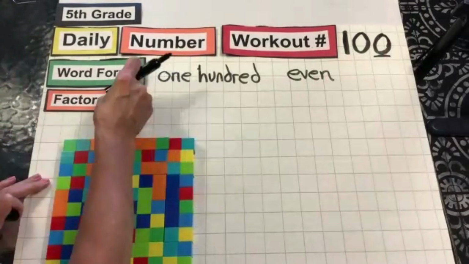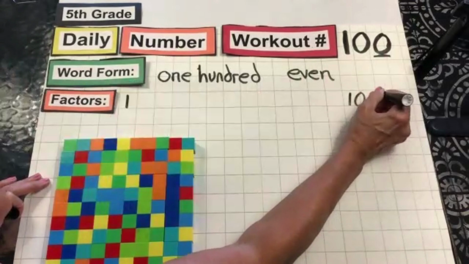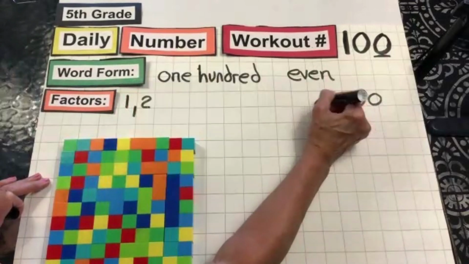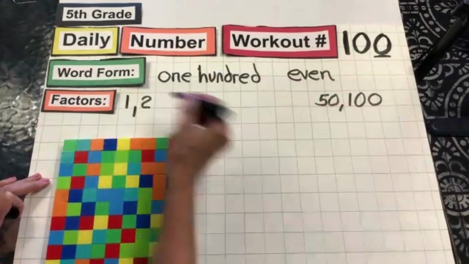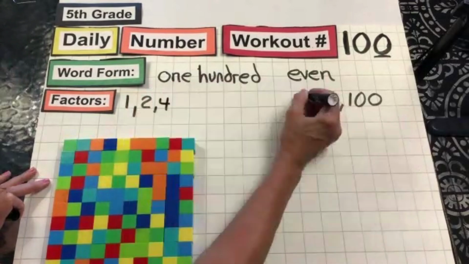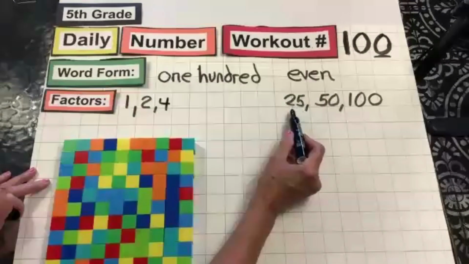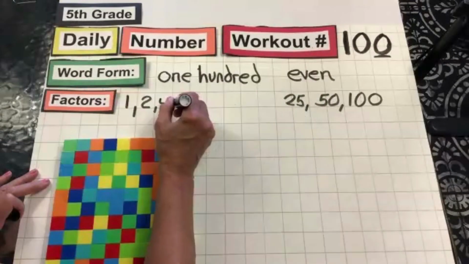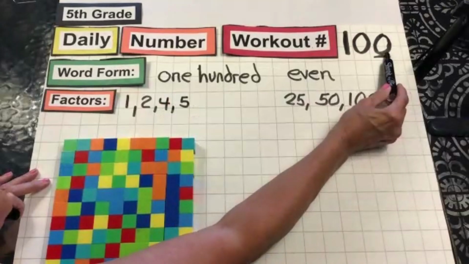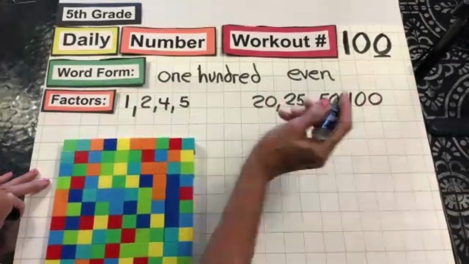Let's go for our factors. We know 1 times 100 is 100. We know 2 50s is 100. 3 does not go in evenly. 4 does. 4 quarters make $1, or 4 25s make 100. 5 goes in because it ends in the ones place with a 0. So 5 goes in 20 times.